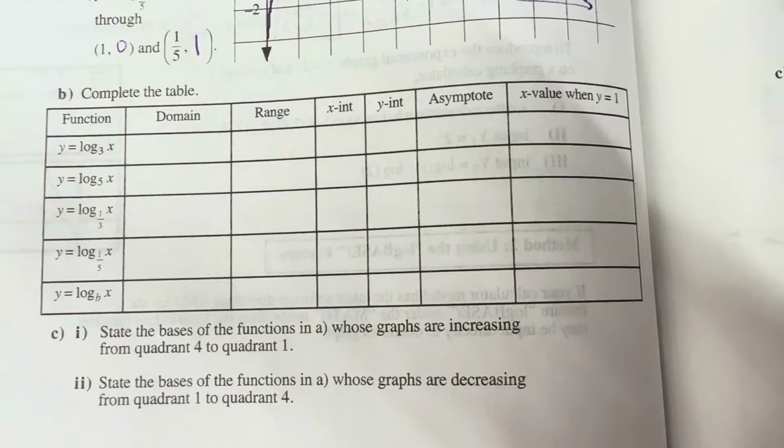Okay, so review: using a calculator to sketch a log function. Method 1, using the change of base. If you don't have an 84 or higher, then you're just going to need to put it into the change of base, but it's really not that big of a deal. It's a couple more buttons that you have to press.